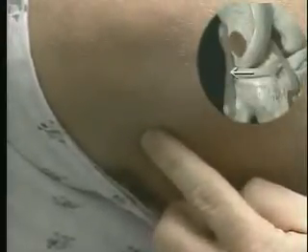If you begin at the medial aspect of the patella tendon and move your hand out along the joint line, you can feel a hard cord-like structure, and that is the lateral collateral ligament.